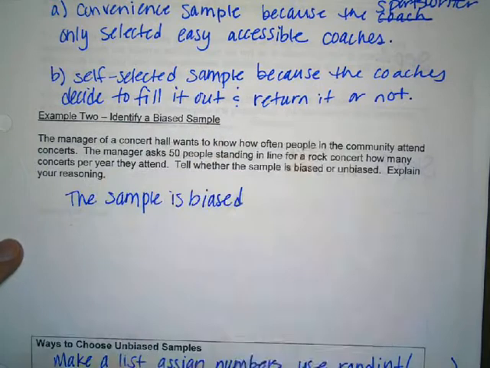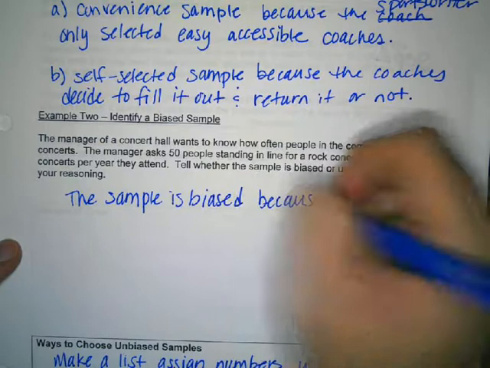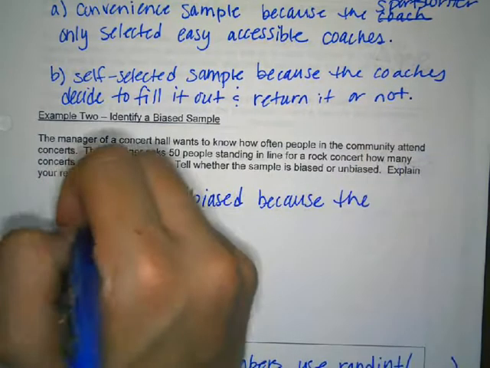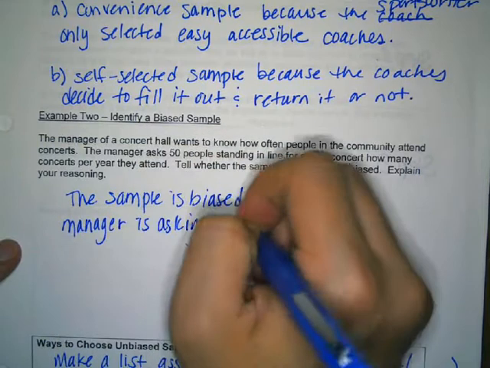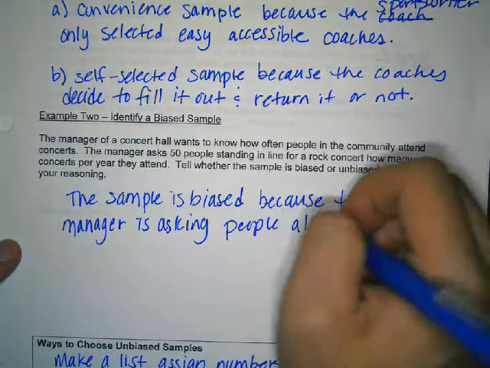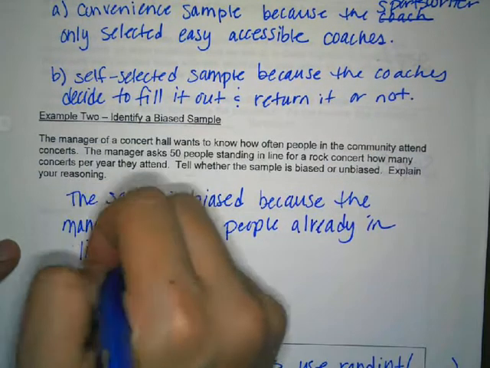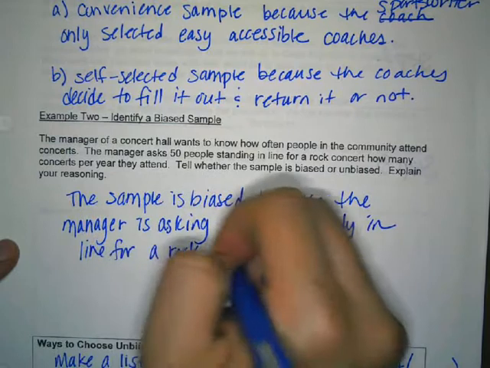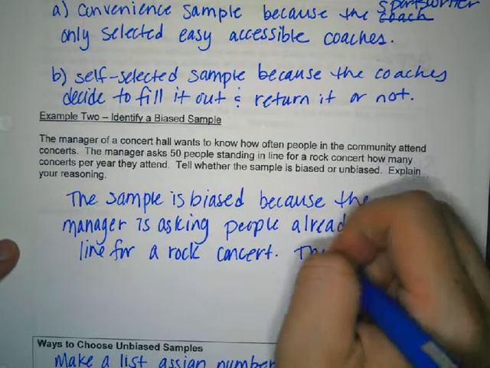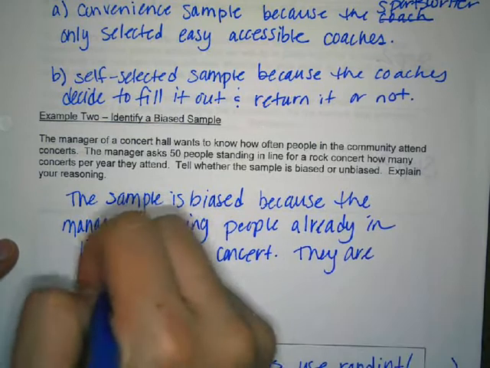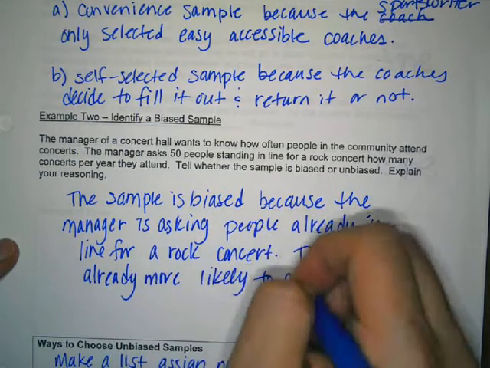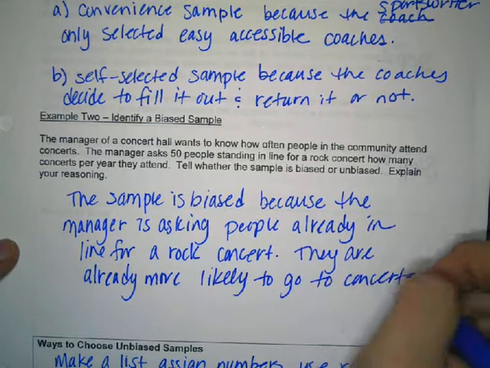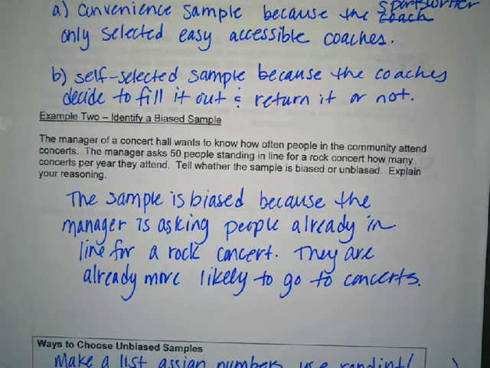And again, give me a reason. In this case, it's biased because the manager is asking people already in line for a rock concert. They are already more likely to go to concerts to begin with. He's not calling up 50 random people from the phone book. He's asking people that are already in line for a concert.